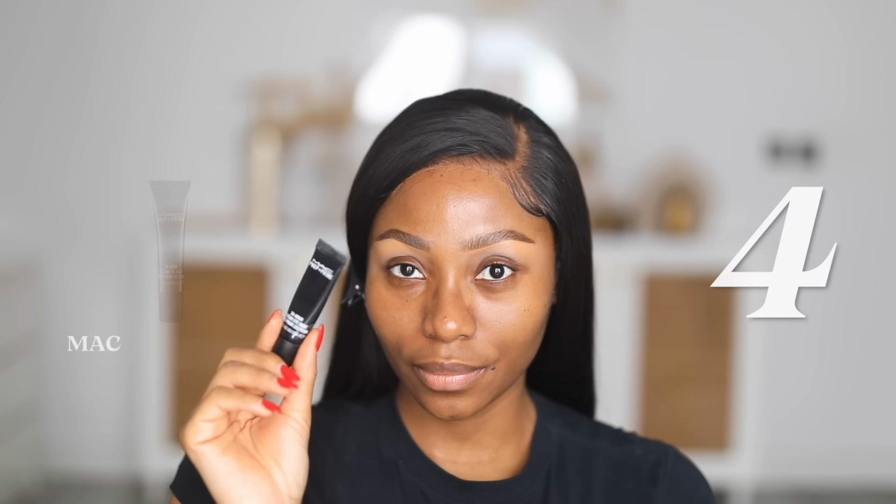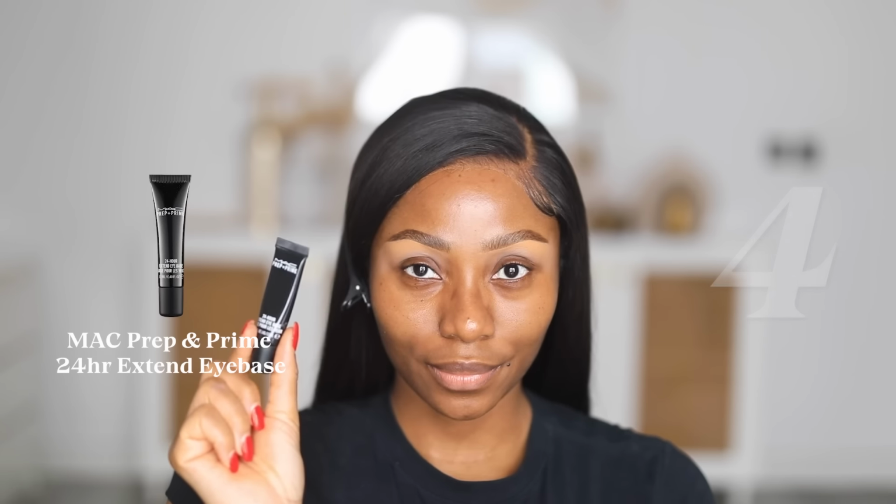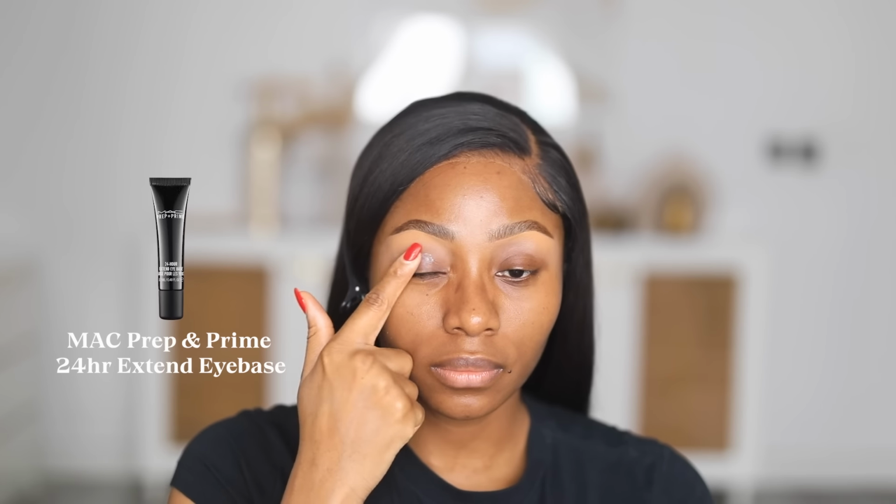Next thing you want to do is to prime your eye area. This is because we produce oil in the eye area and it's not recommended that you use foundation primer in the immediate eye area. So get an eyeshadow primer.